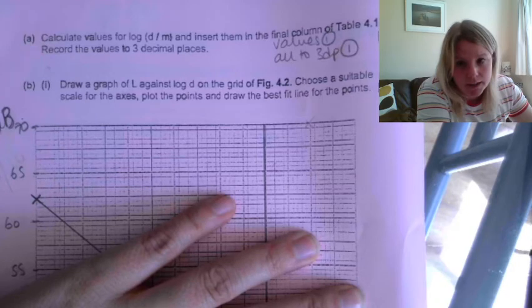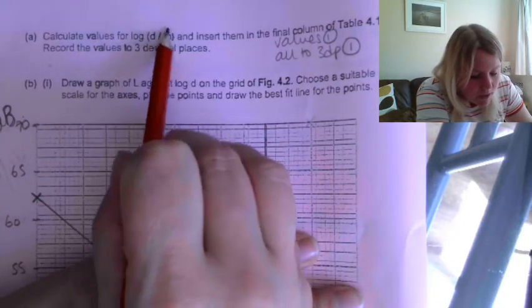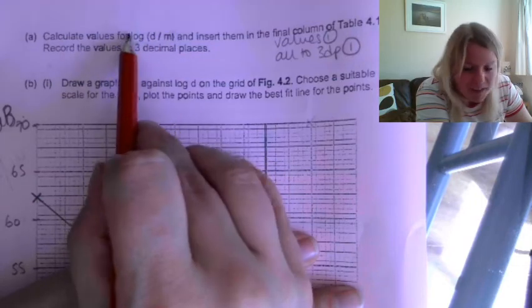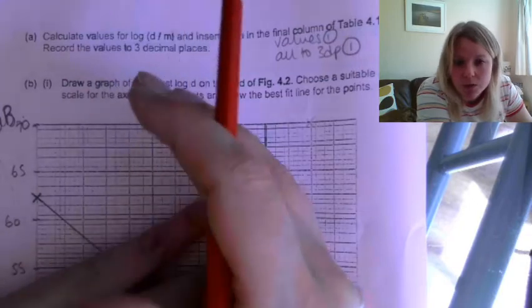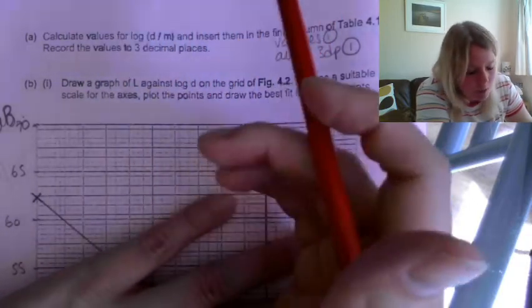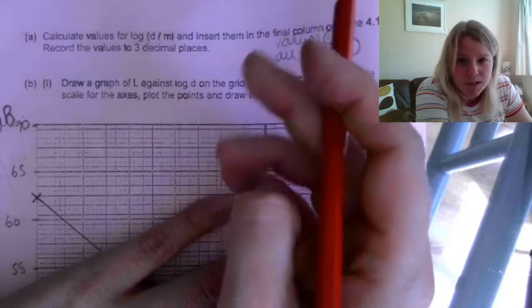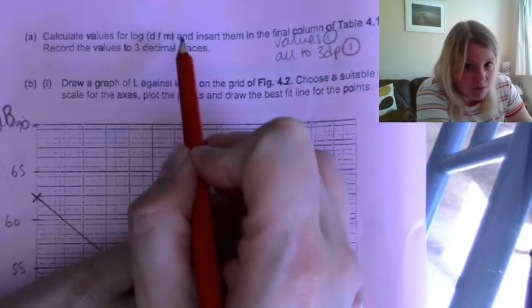So part A, calculate values for log D in meters. I don't know if you are all clear on this yet. I have been correcting it for you, but this is how you need to write whenever you're doing logs. You don't just put no unit. I know log of a number has no unit, but you put log, and then in brackets you say what you're taking log of and in what unit. So log of D in meters.